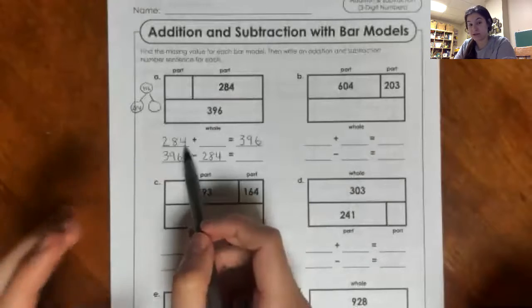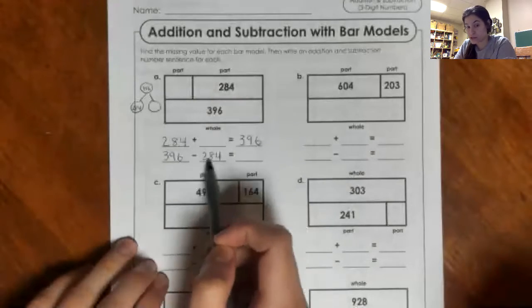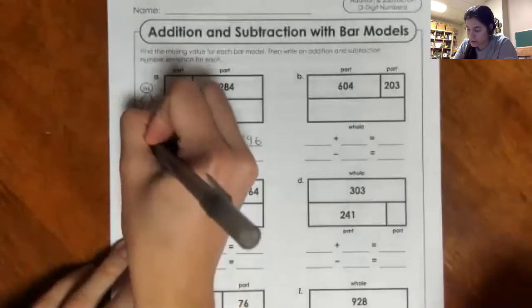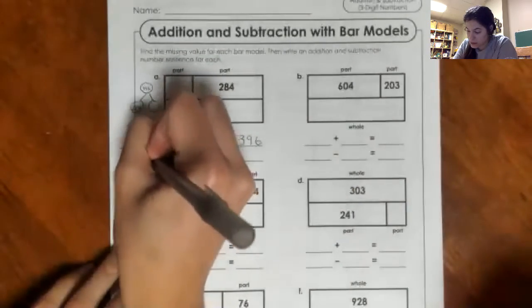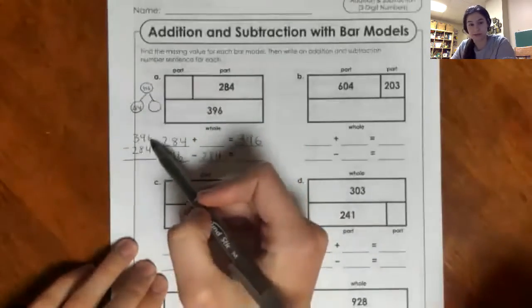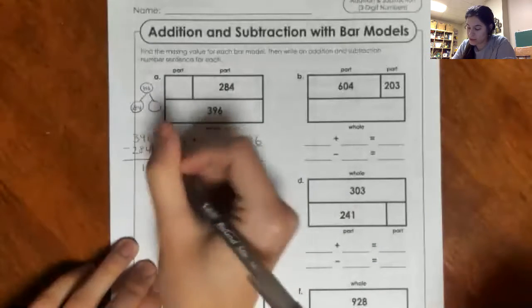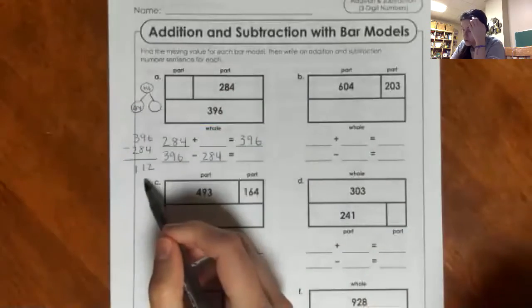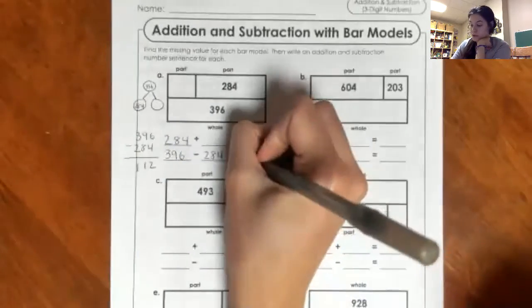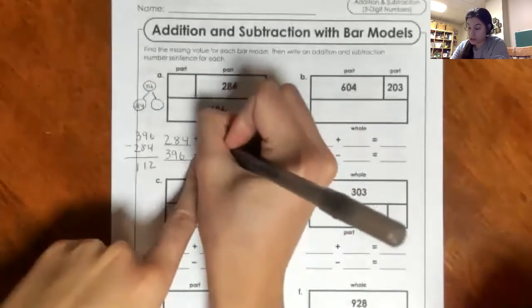There's 2 ways to do it. Like I said, you can count on until you get to 396, or you can just subtract, take away, whatever strategy you like. Okay, I like to stack, so I'm going to do 6 take away 4, that's 2, 9 take away 8, that's 1, and 3 take away 2, that's also 1. Okay, so now just doing that problem, I know my answer is 112.